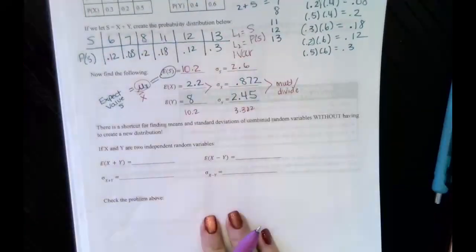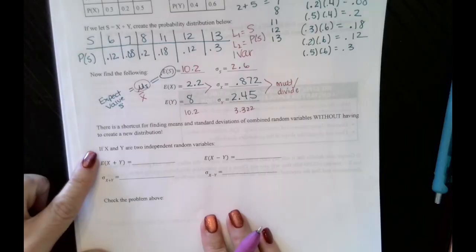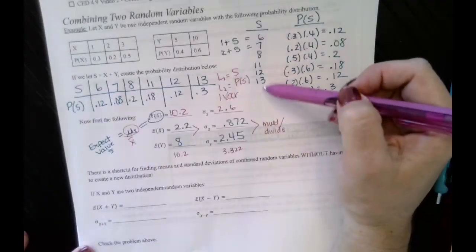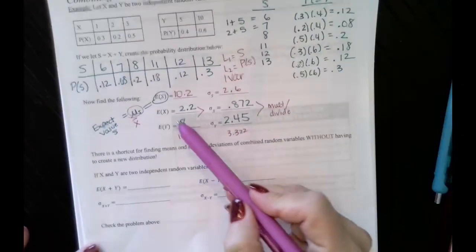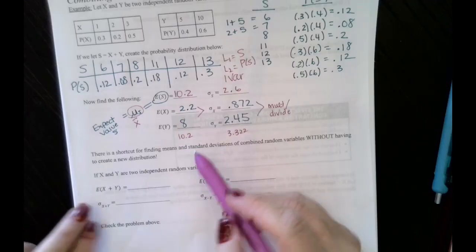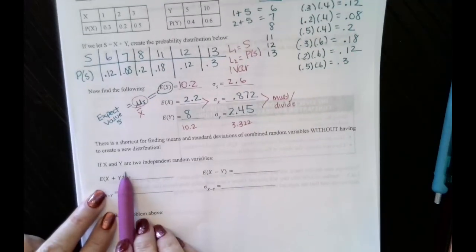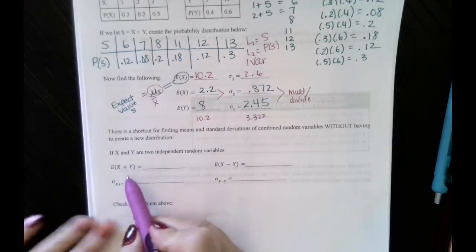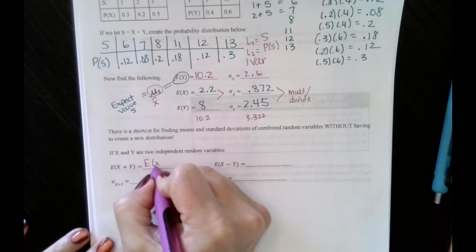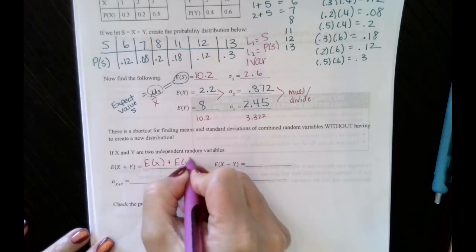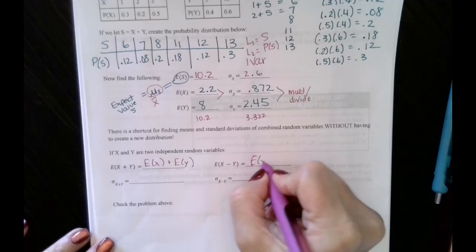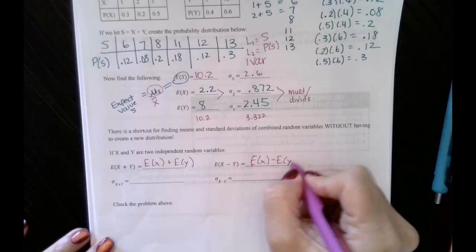So if we look down here, it says there's a shortcut for finding means and standard deviations without having to create a new distribution. What we did up here is we created this new distribution, but if we would have found the mean of the first one and the mean of the second one, we could have added those up. And that's what this is saying. If X and Y are two independent random variables, then if we're going to add them together, it's the same as E of X plus E of Y. And it's the same thing if we subtract: I would have E of X minus E of Y.